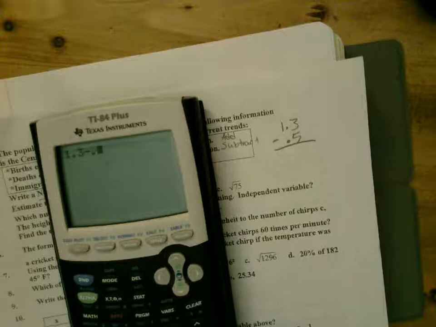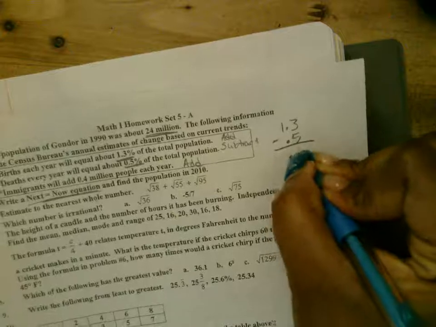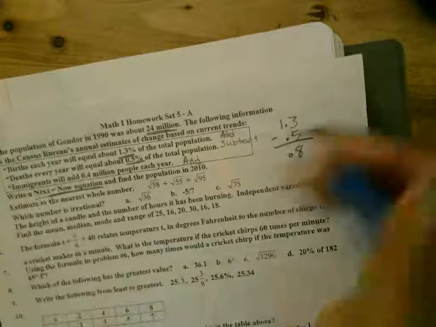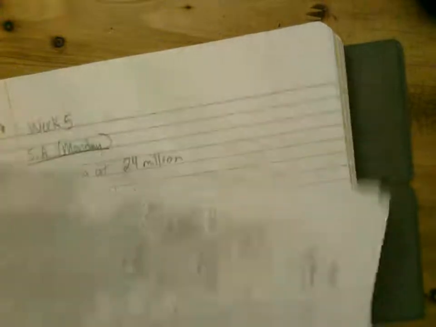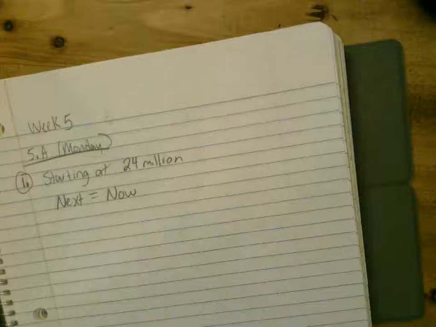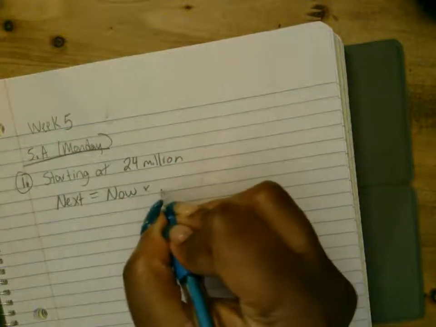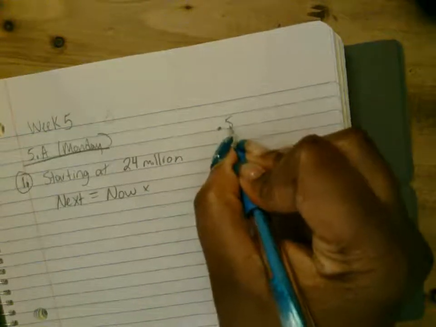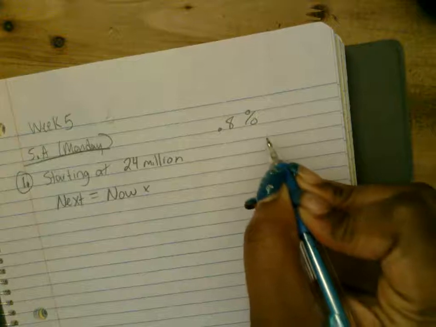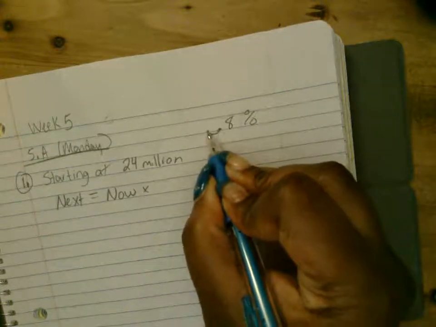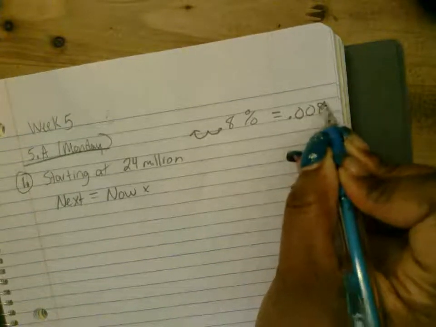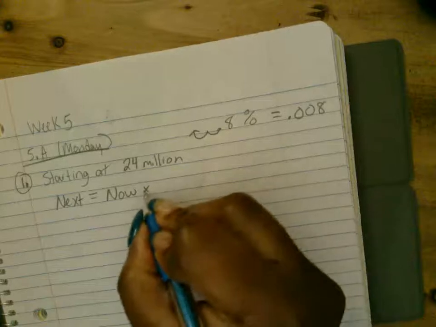So let's combine those amounts. 1.3 minus 0.5, and look at what that gives us. That's 0.8. So 0.8 percent includes both the deaths and the births. Now all you do is multiply the percent, which is 0.8%. You're going to change this percent to a decimal by moving the decimal over two places to the left. So this is going to be 0.008.